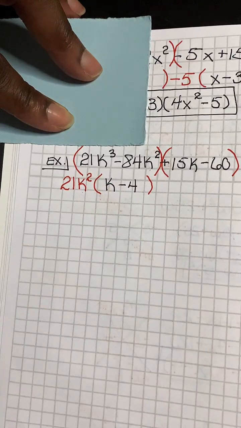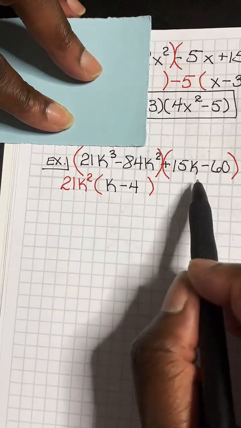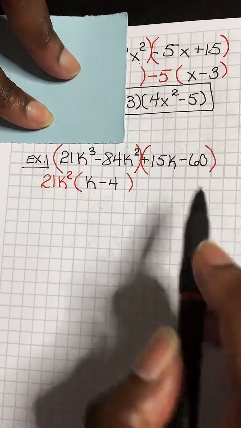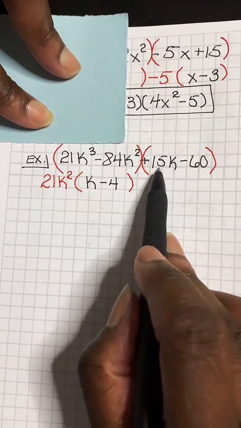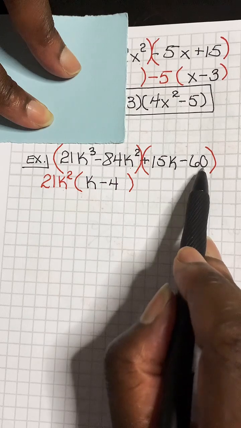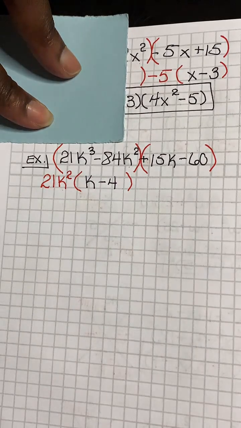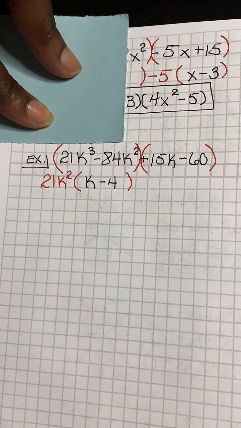Now, same thing is happening for the other parenthesis. So what is my GCF with 15 and 60? And some of you guys did put it up there earlier. Austin said it was 15. Okay, so we got our 15s.